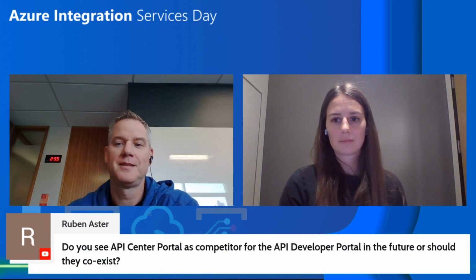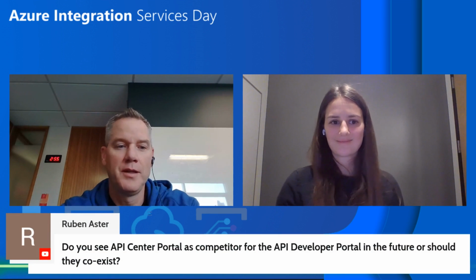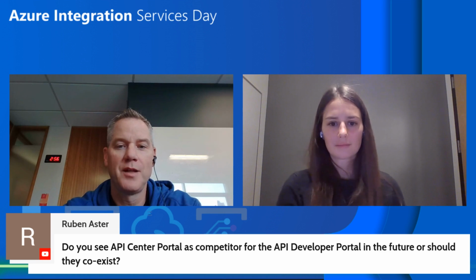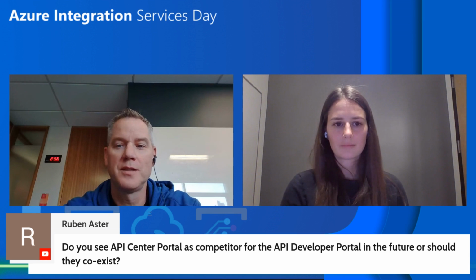Cool. Sounds simple enough. So here's another one. Do you see API Center portal as a competitor for the API developer portal in the future, or should they coexist?